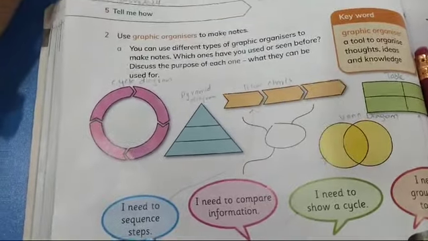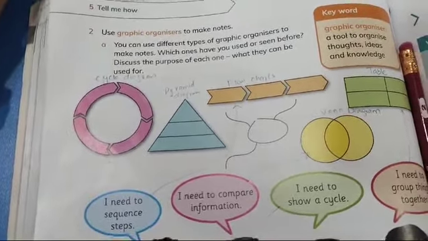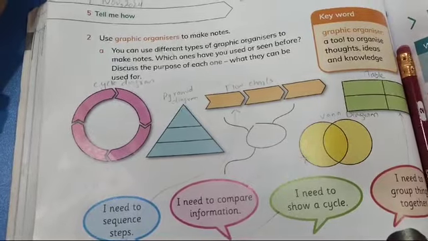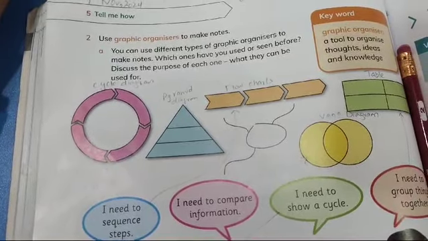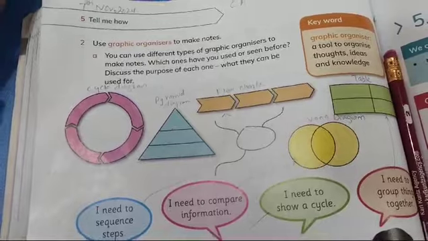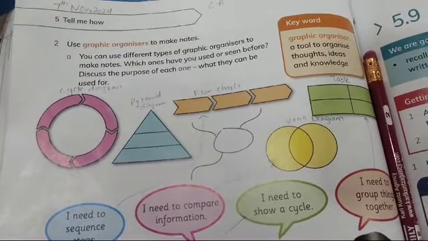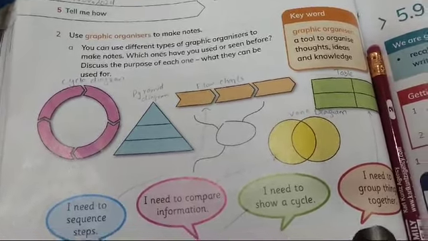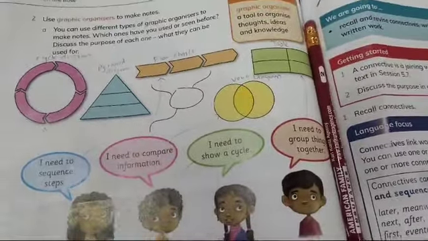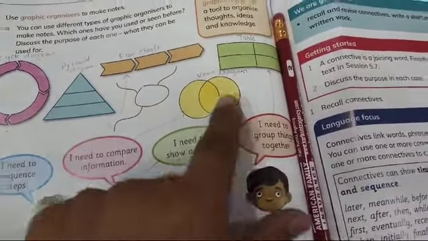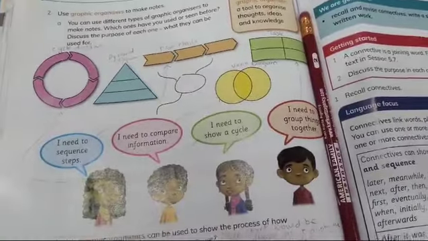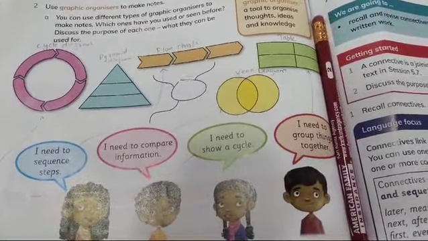So the first question is the A part. You can use different types of graphic organizers to make notes. Which one have you used on screen or before? Discuss the purpose of each one, what they can be used for. So these are the graphic organizers over here of different shapes. So we will have to tell them how we can use them.